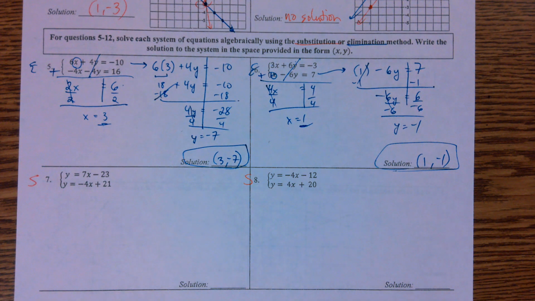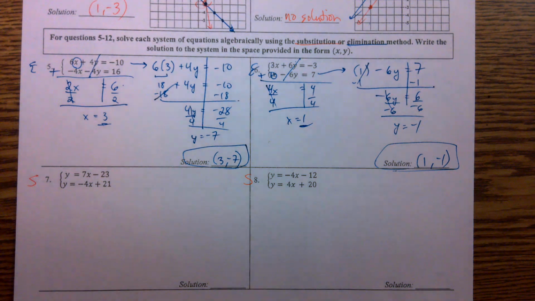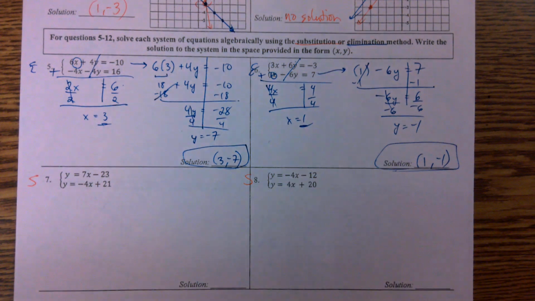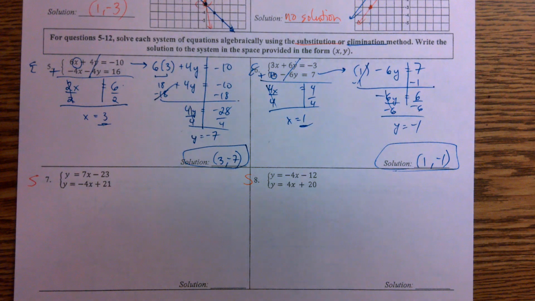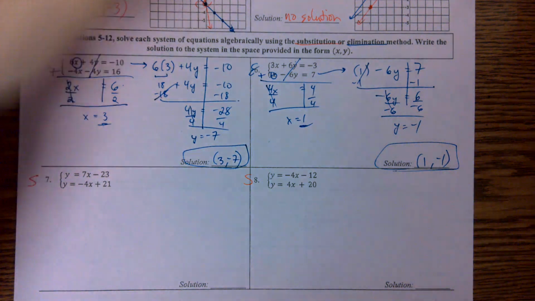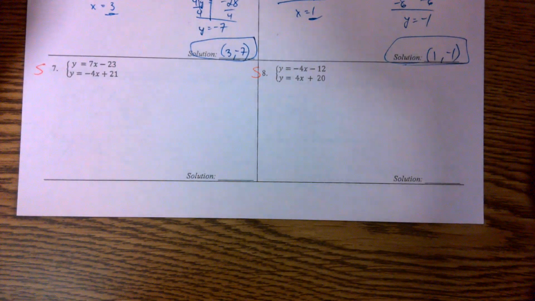All right, this is why we spent so much time working on solving equations, because it's going to show up in all these different lessons as we move on and as you move on into high school now too. All right. So that's elimination. We'll look at some more elimination on the backside.